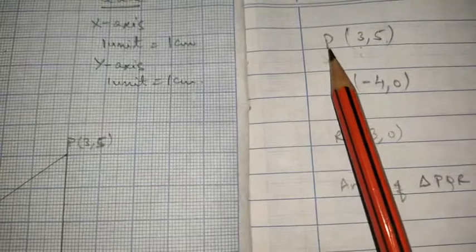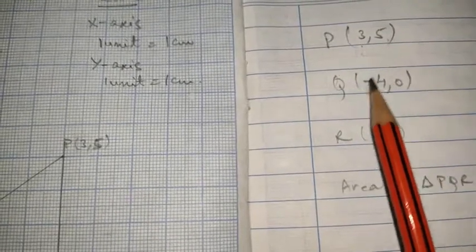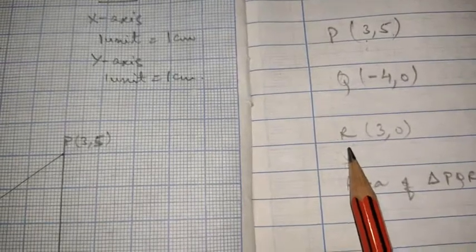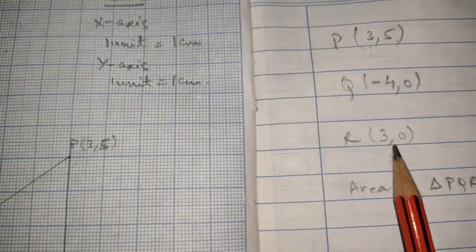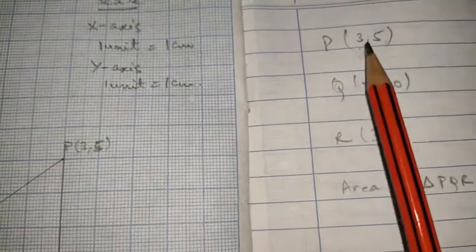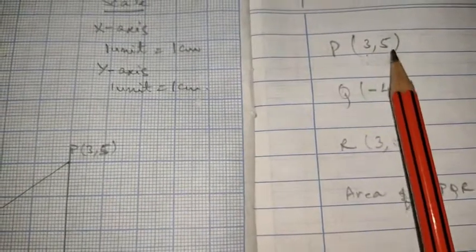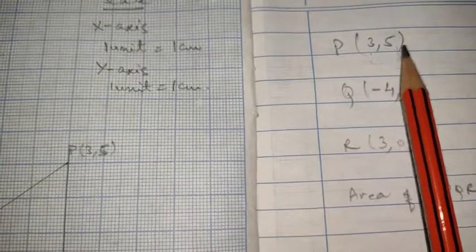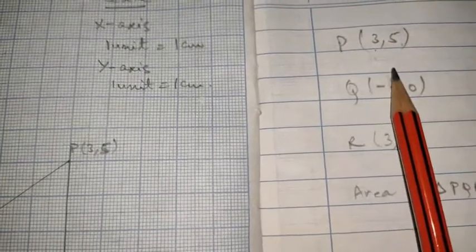There are 3 points, point P, Q and R. Point P has the coordinates 3, 5. Point Q has the coordinates minus 4, 0. Point R has the coordinates 3, 0. This particular coordinate consists of two values. One is called the abscissa, that is the value on the x-axis. The second one is called the ordinate, which is the value on the y-axis. Altogether, they are called coordinates.